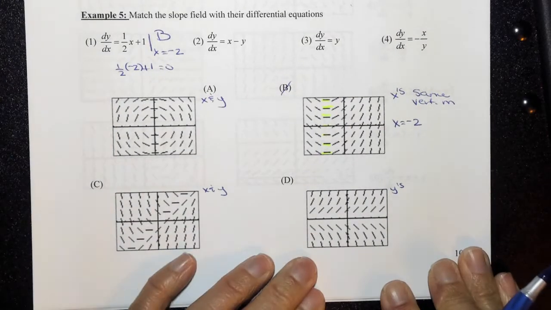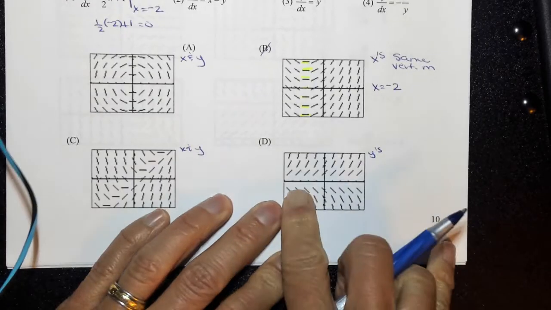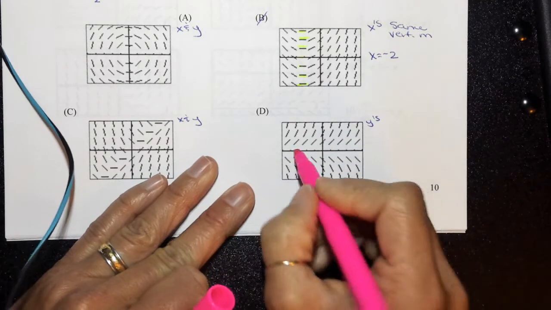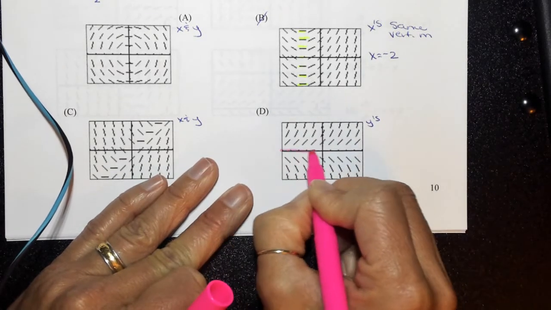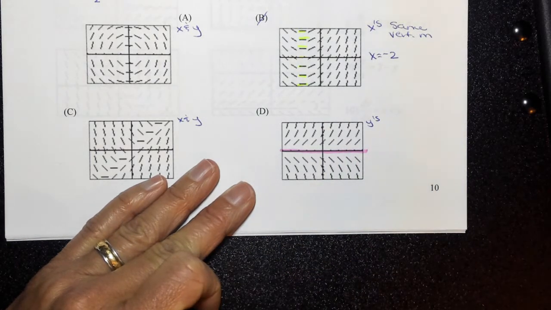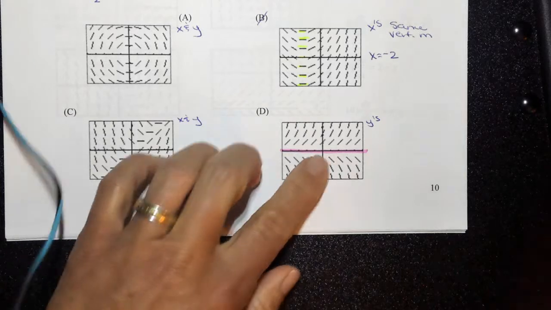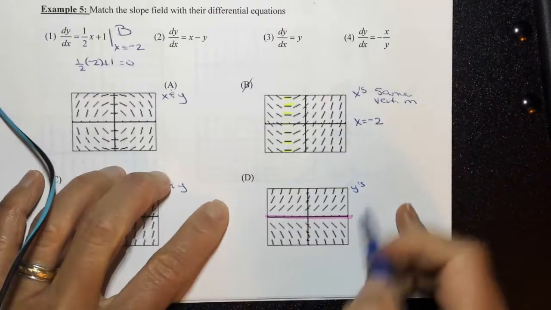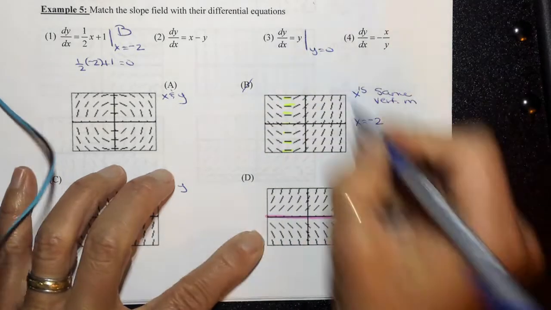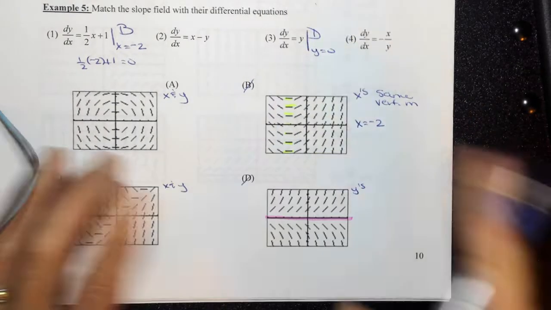Now dealing with only y's, I'm going to take a look here. It appears as though this is where I have a slope of 0. Again, I can pick my value. Pick where y is 0. So when I go up here, I'm going to evaluate when y is equal to 0. So the slope is 0. So this is d. Okay, that one's done.